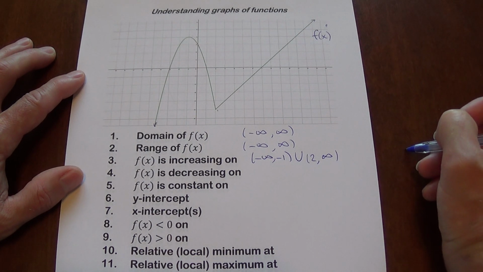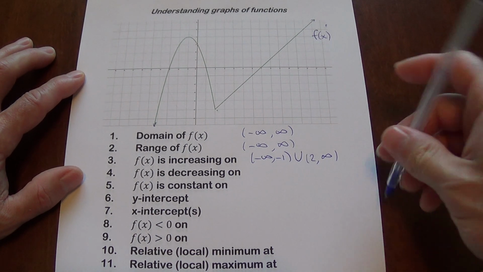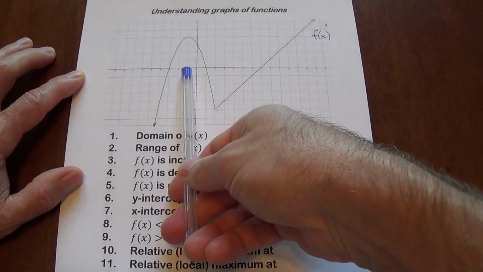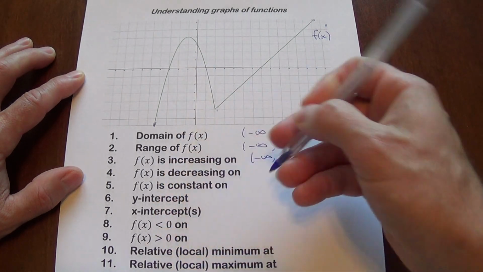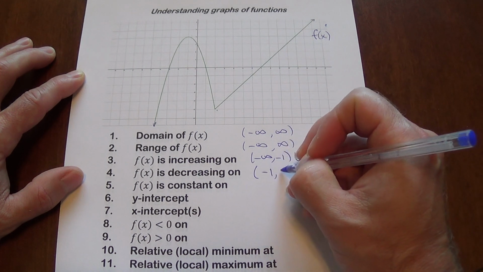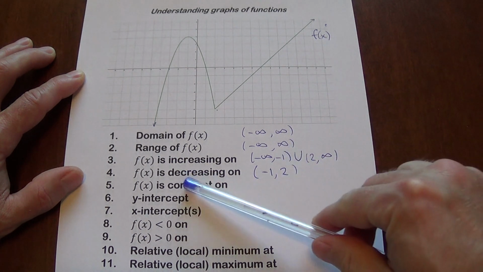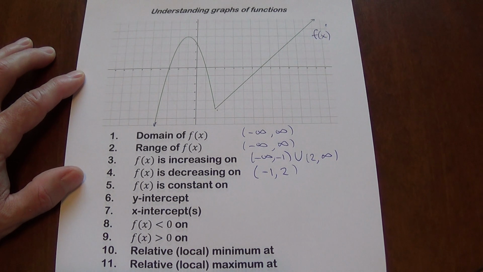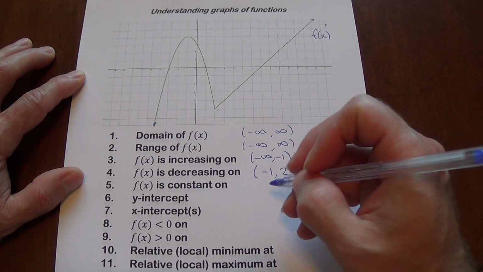Okay. Where is it decreasing? It's decreasing from -1 to 2 on this interval. Remember, the intervals are always going to need to be written left to right. So from -1 to 2. Where is it constant? We need to see a piece that's going to be horizontal. We don't have this. It is not applicable.